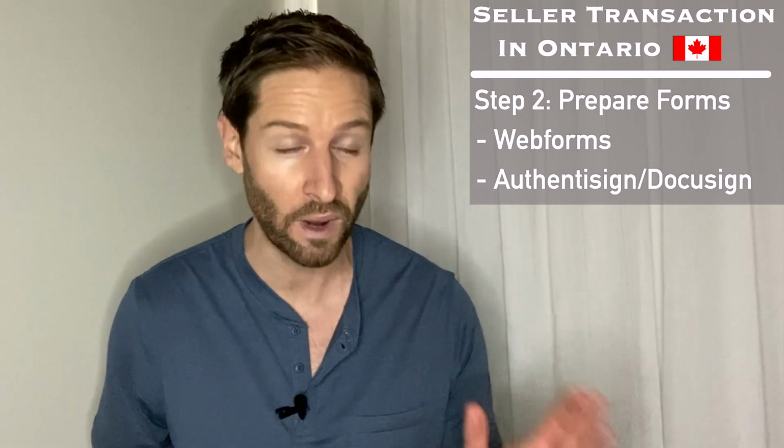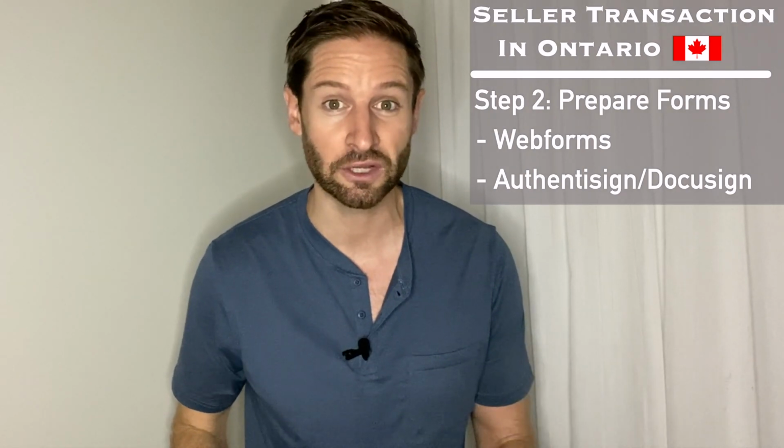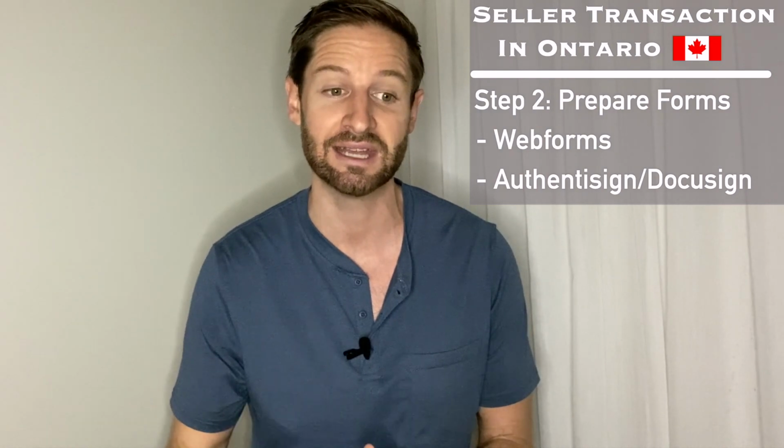From there, we move to step 2, preparing the forms in web forms and AuthentiSign and getting them ready to sign at the listing appointment. If your brokerage or yourself uses DocuSign or DigiSign, same thing. We as realtors get AuthentiSign included. It's great and I use it.